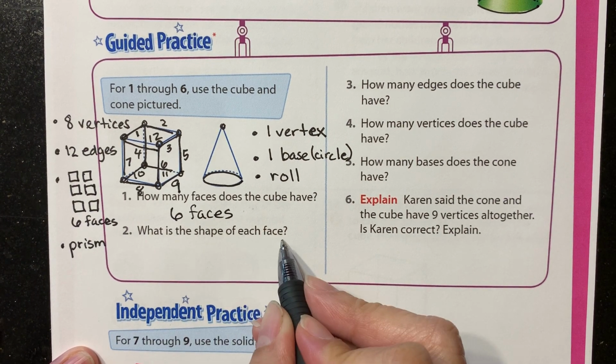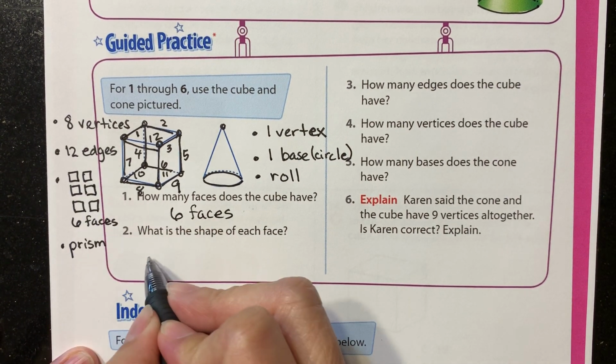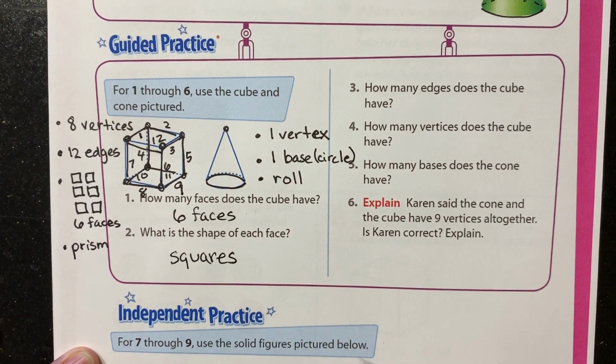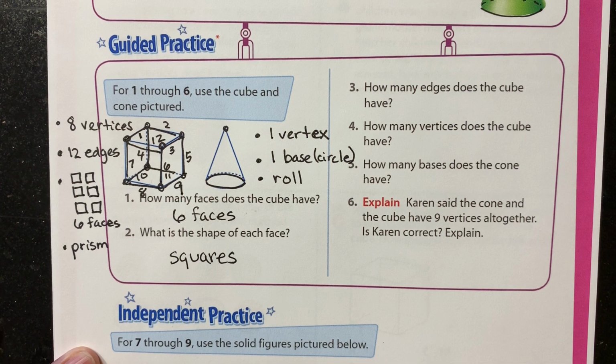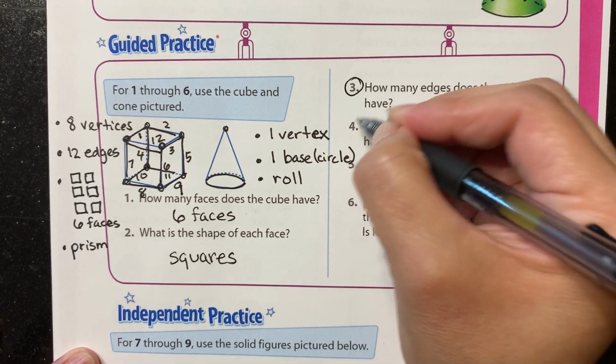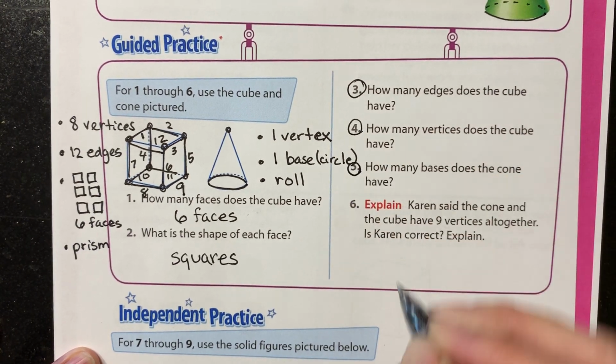What is the shape of the face? And I see them right here. They are the squares. Okay, now I'm gonna let you answer these on your own. Don't forget that at home you need to answer these on your own.